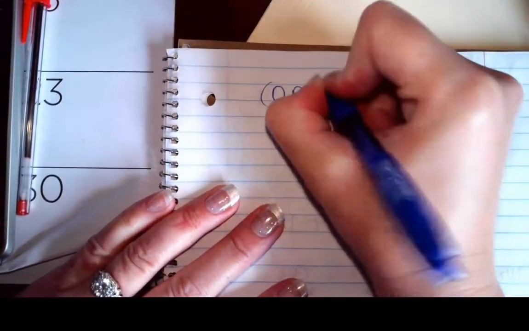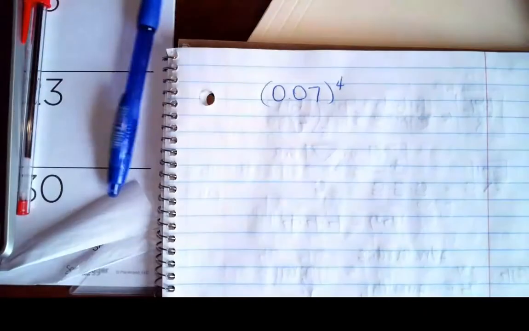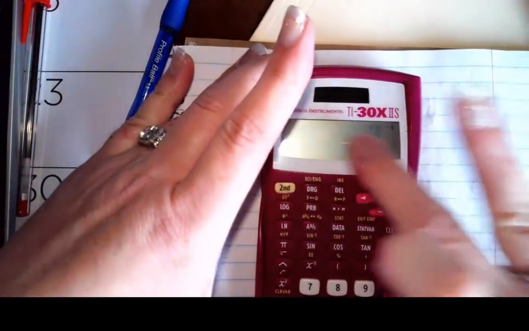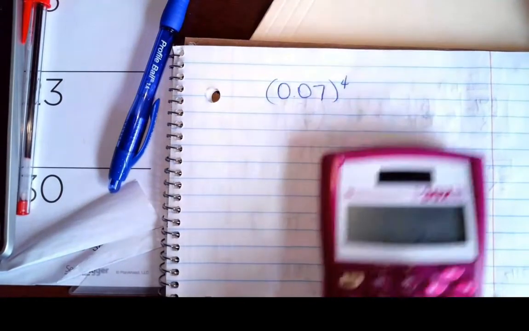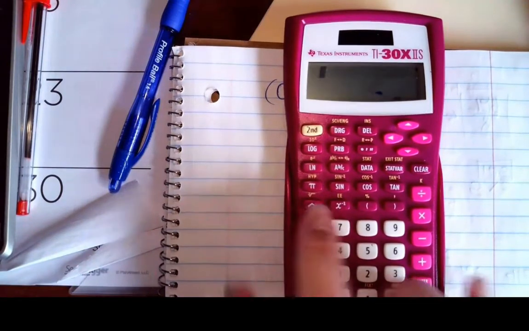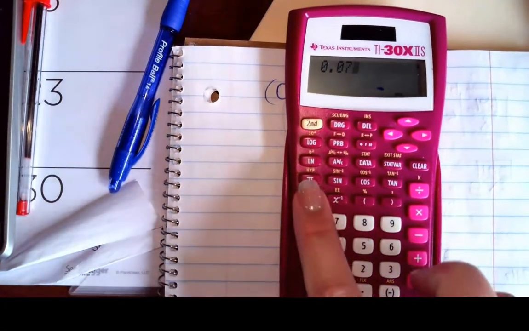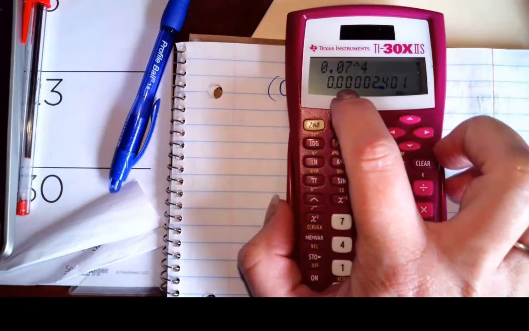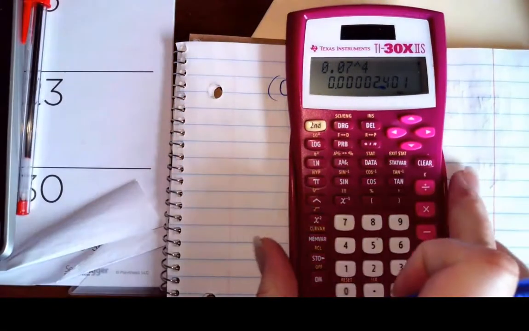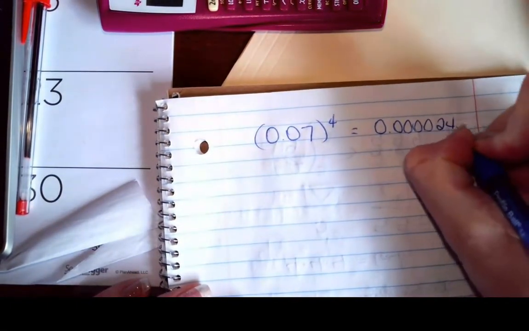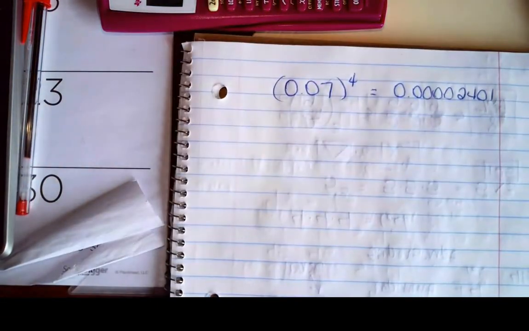So let's use some decimals and say I've got 0.07 raised to the fourth, and I'm going to go grab my calculator. All right, so I've got 0.07 to the fourth power. So in this case, my exponent key is right here. Okay, so I've got 0.07, and I'm going to raise that to the fourth power. And what do I get? I have 1, 2, 3, 4 zeros followed by a 2401. So 1, 2, 3, 4, 2401. Okay, and that's your answer.